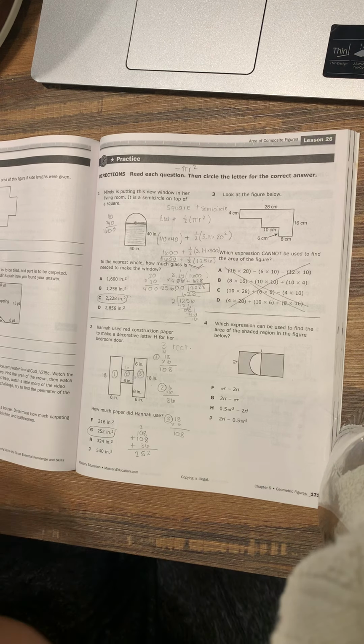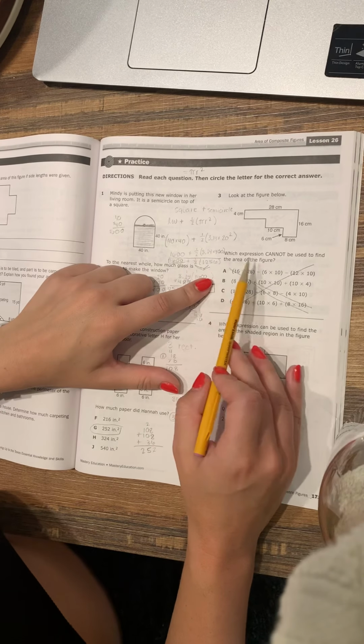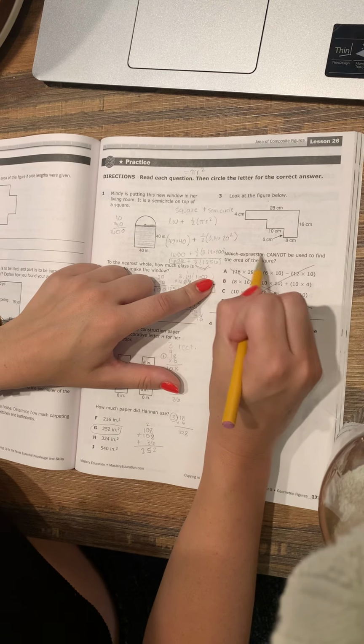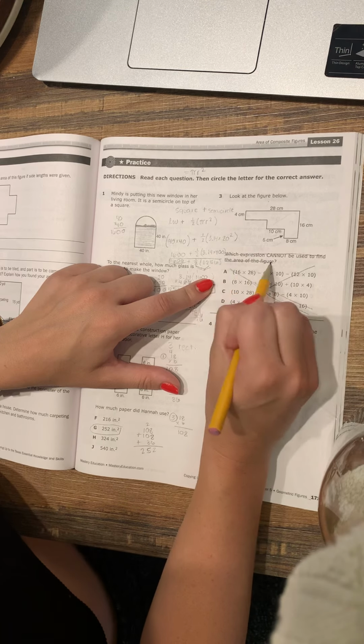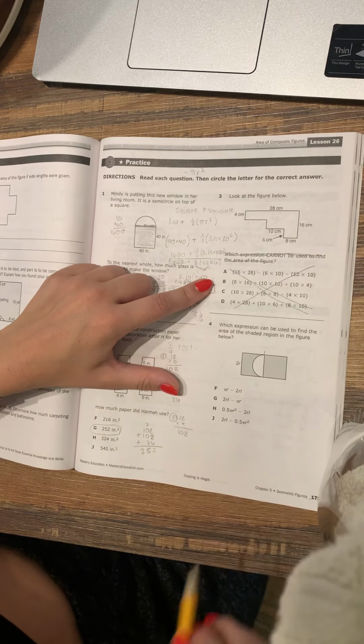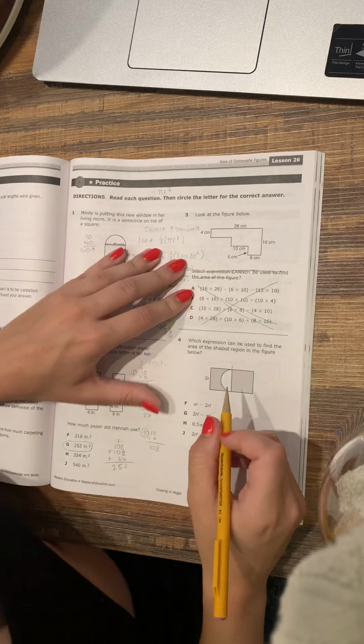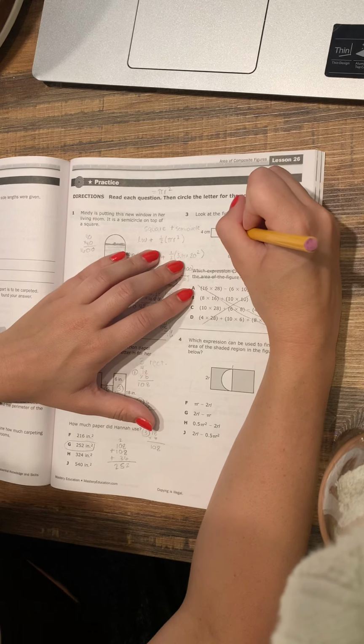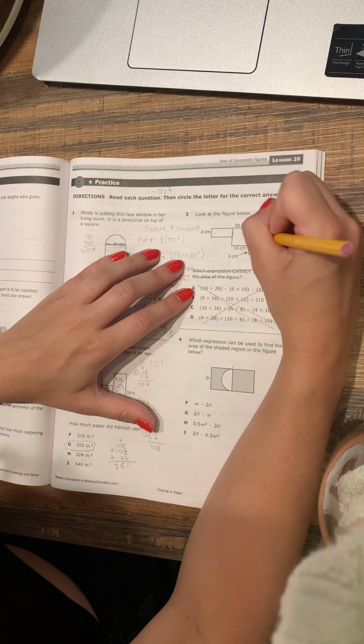Okay, now on 3, I don't want you to do what the question's asking. I want you to actually find what the area is. Okay, so just ignore the answer choices. We're gonna actually find what this area is. So I'm going to first break it up into pieces.